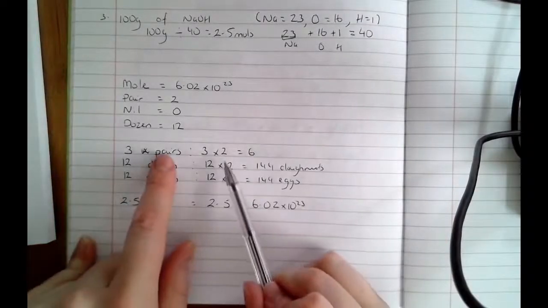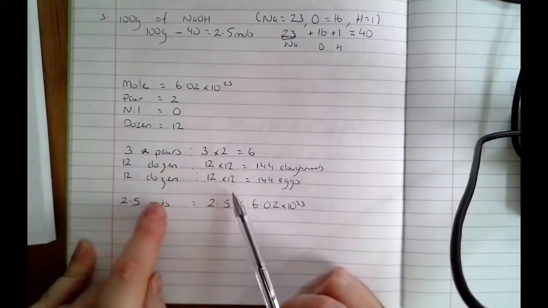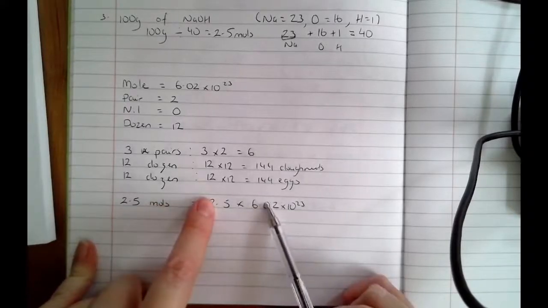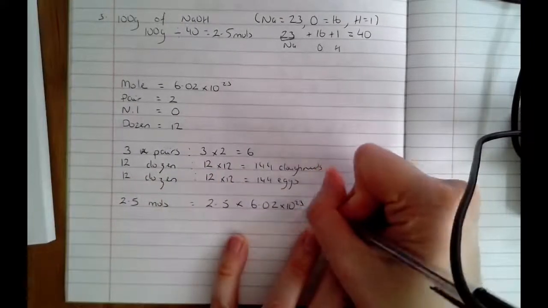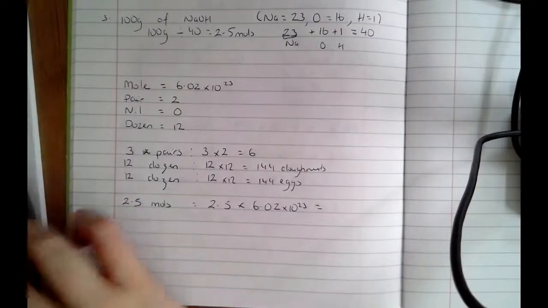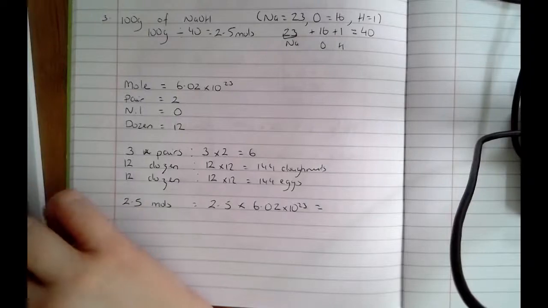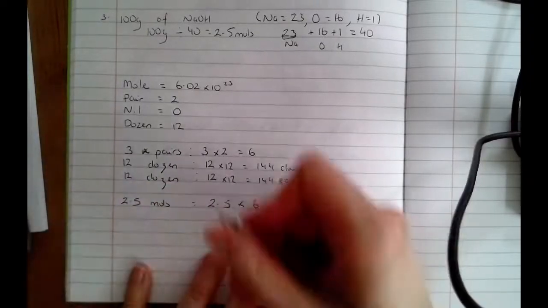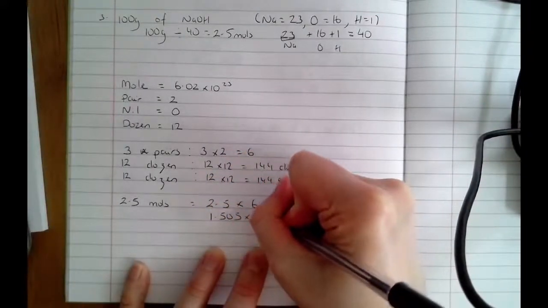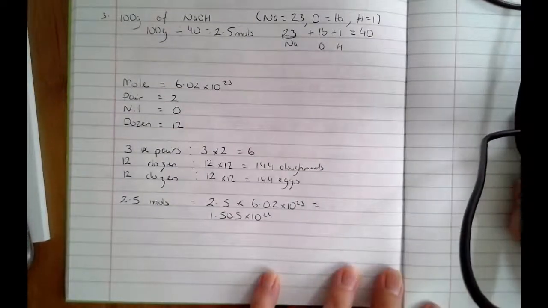Okay, so here I knew the word pair represented 2, the word dozen represented 12. I now know that the word mole represents 6.02 by 10 to the 23. So I'm just going to do a multiplication just as I was doing above. And I'm going to do this on my calculator, so make sure you can use standard form in your calculator. It's 2.5 times 6.02 by 10 to the 23 equals 1.505 by 10 to the 24. Okay, 1.505 by 10 to the 24.